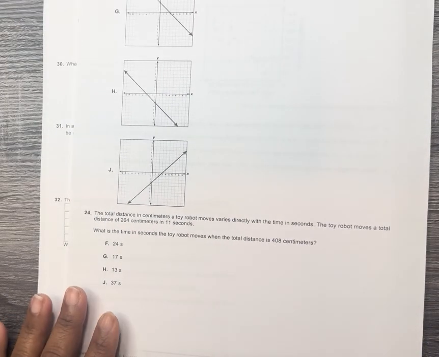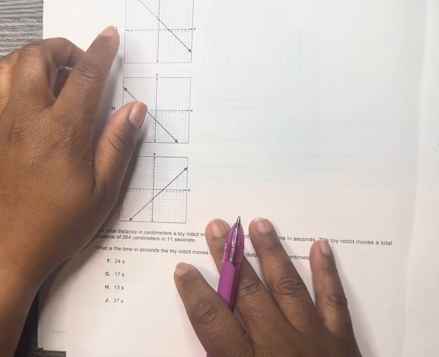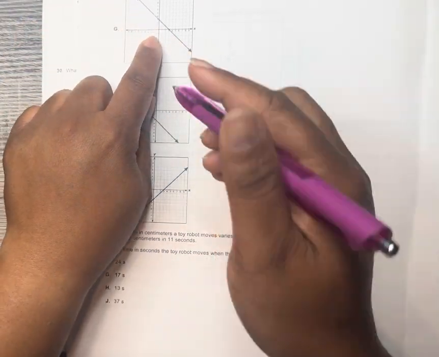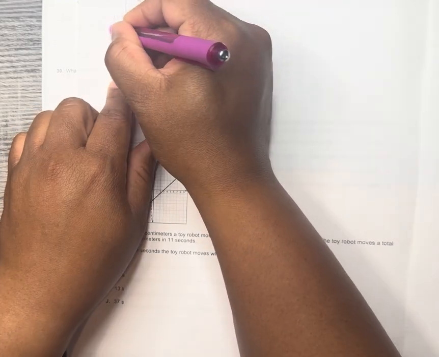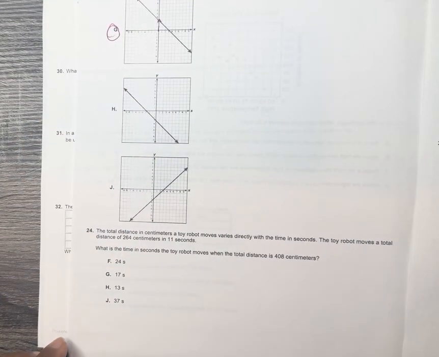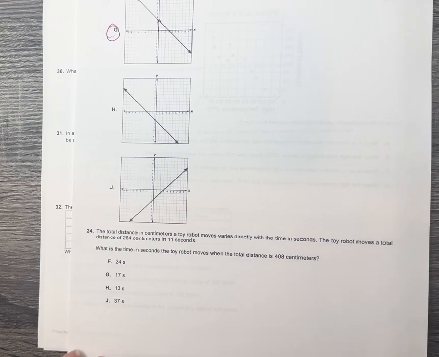There it is. Okay, so this one is going down, and the parent function goes through the origin. This is also up 3. So this is the answer, G. G is the answer. I apologize for that, guys.